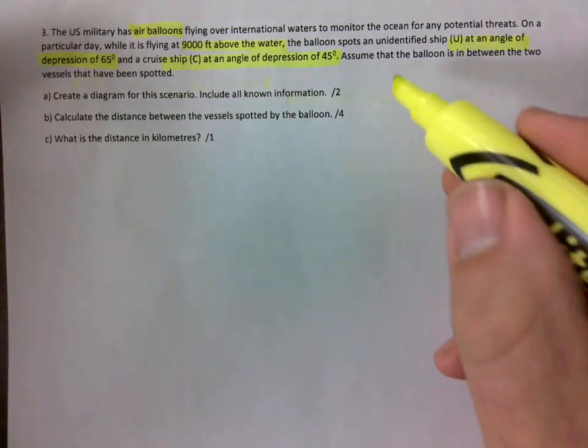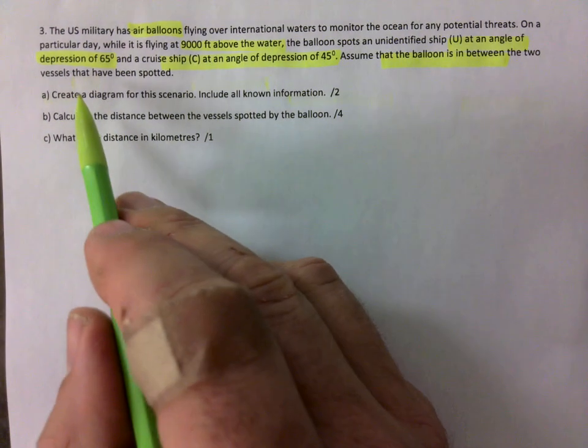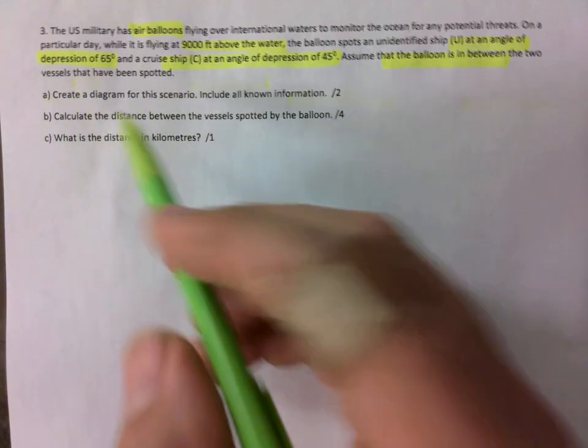Assume that the balloon is in between. That's very important, okay? Because it would have been a completely different diagram had I not given you that piece of information. In fact, you wouldn't know exactly how to graph it. So they're in between the vessels being spotted.